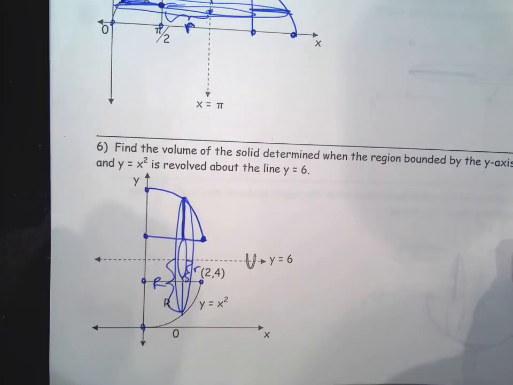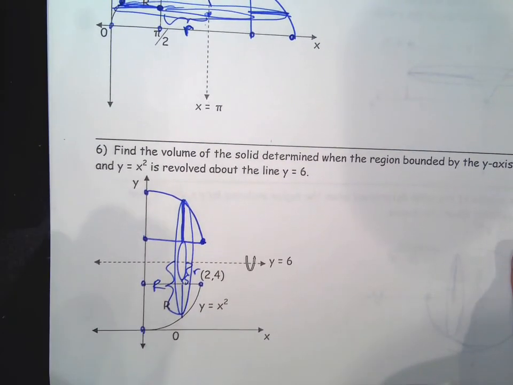Just do it the one way for each problem. You don't have to do any shells today. Okay, that's it.